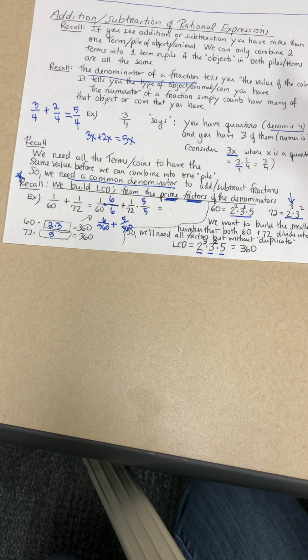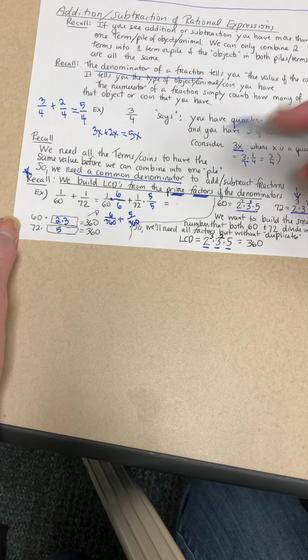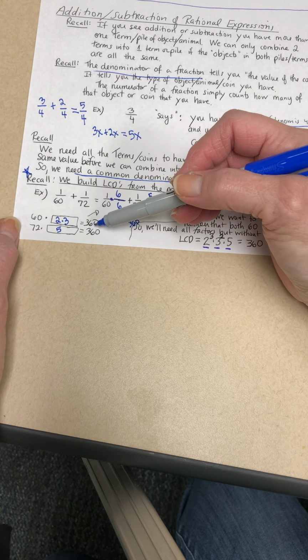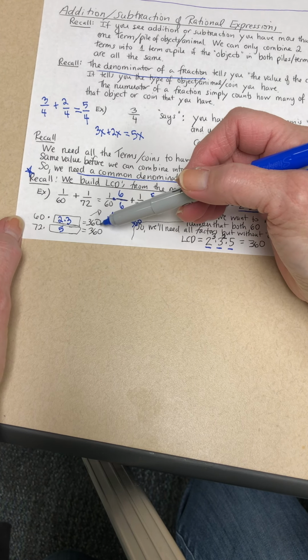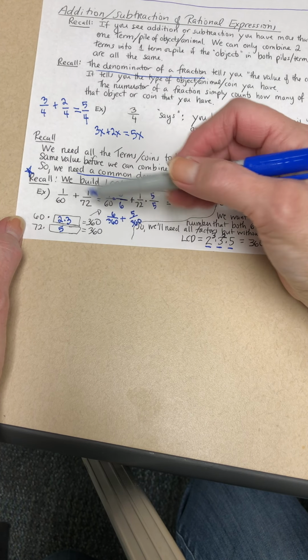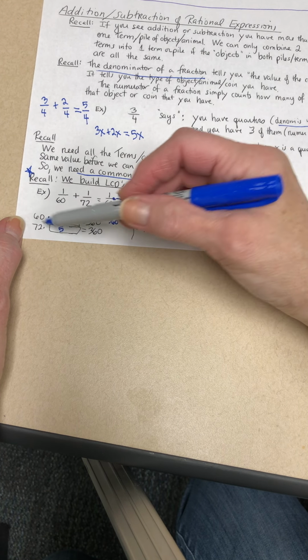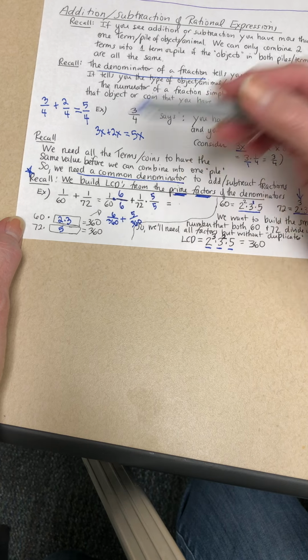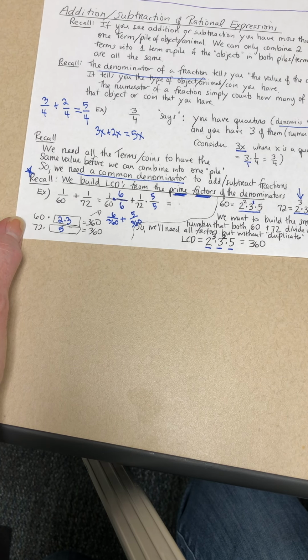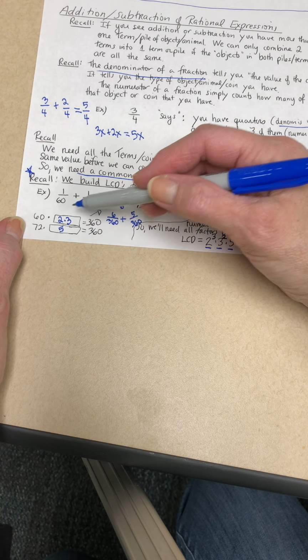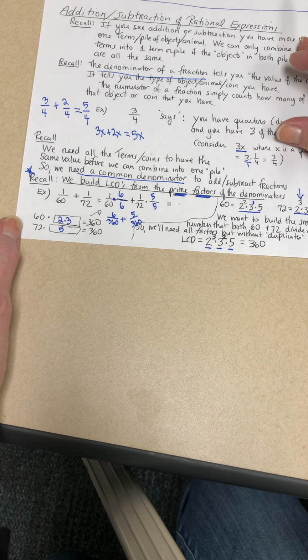Okay. And before we go on, we need 60 to divide evenly into 360 so that I can answer this question, 60 times what gives me 360? If 60 didn't go in evenly, like it went in 5.27 times, what would I multiply 60 by to get 360? That wouldn't work so well.